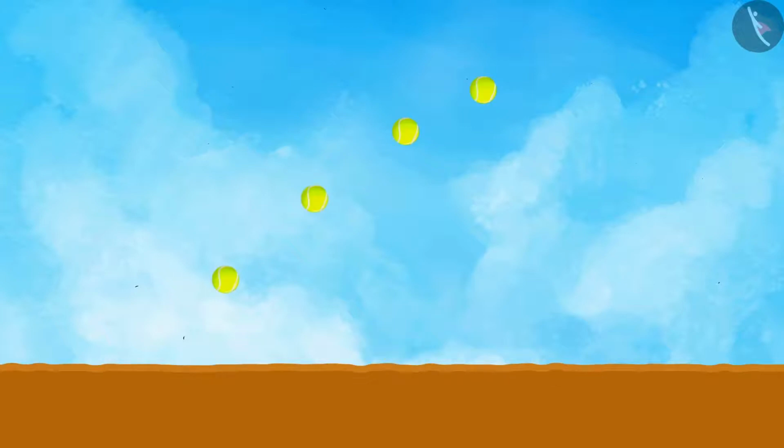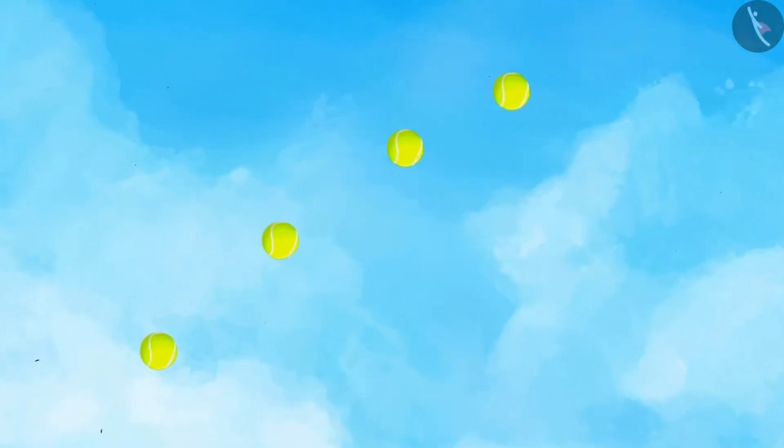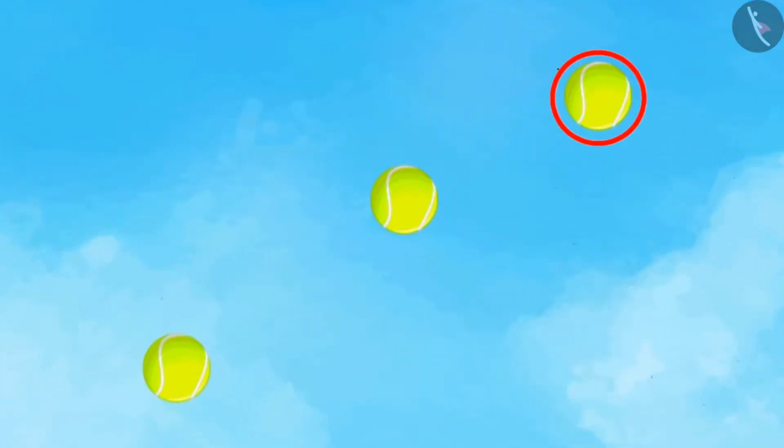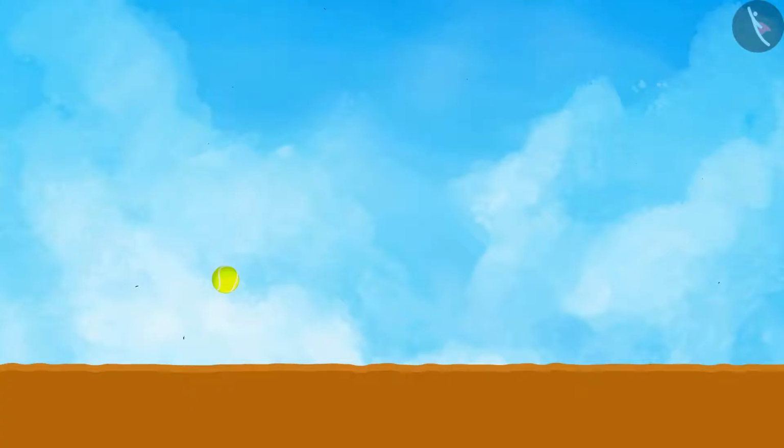Now, what do you think will happen if you drop the ball from a greater height? The ball that falls from a greater height will have a greater velocity when it reaches the ground. We did more work on the ball when we raised it to a greater height. Thus, it possesses more energy.